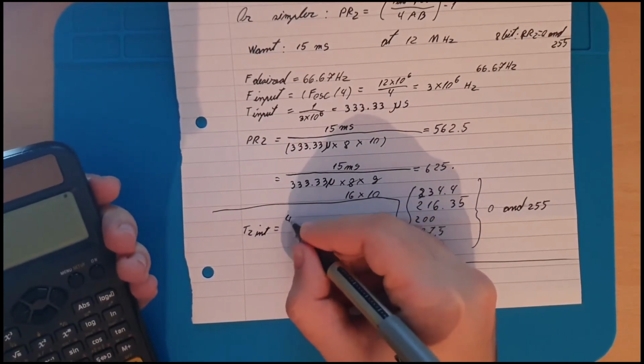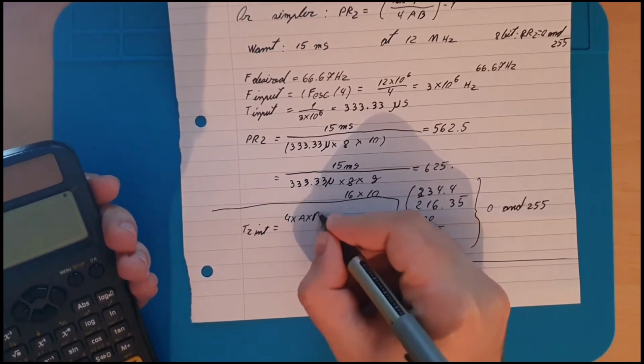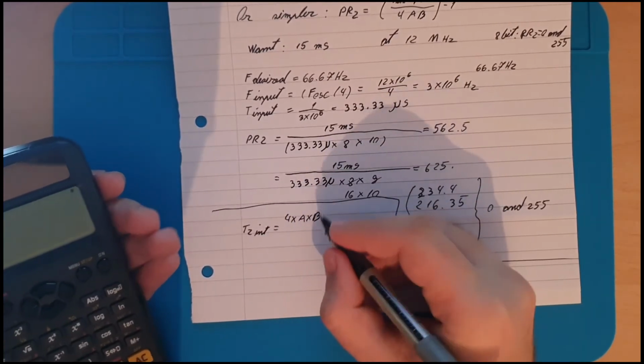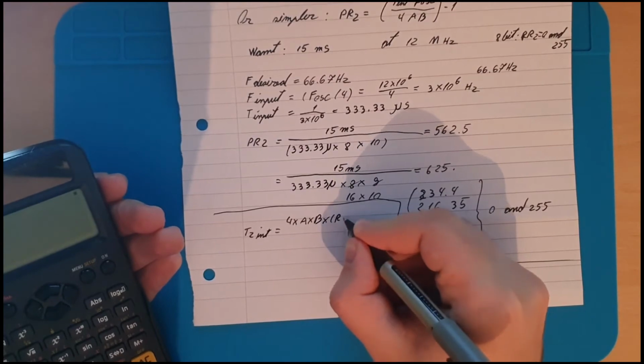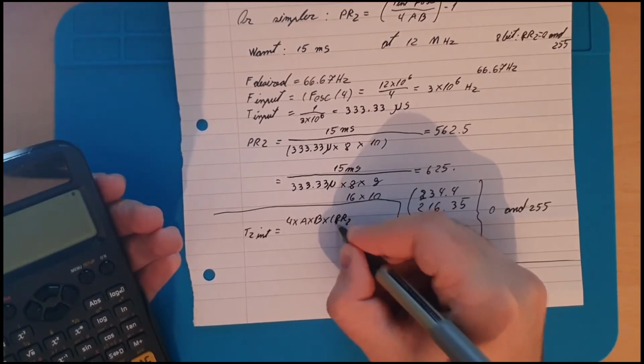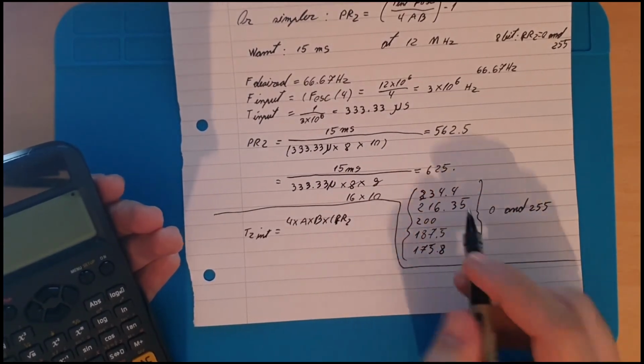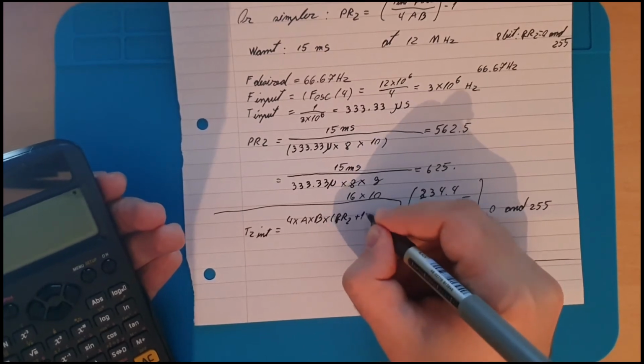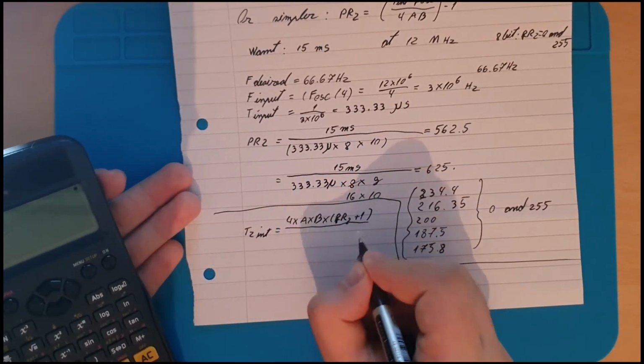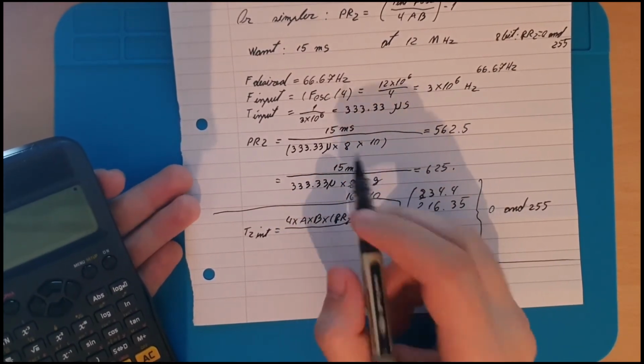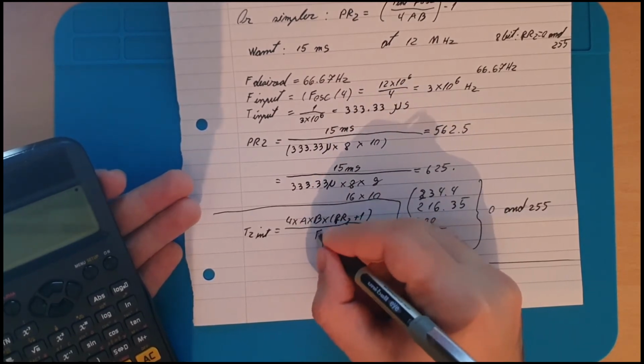It's equal with 4 times postscaler, times prescaler, times PR2 plus 1, close bracket, all over the frequency f.